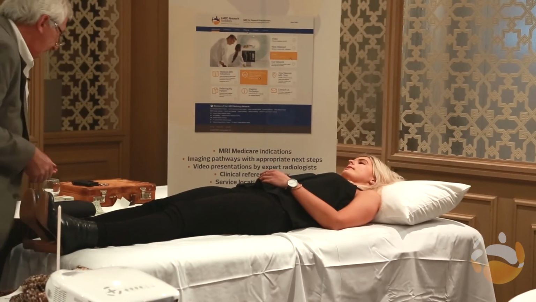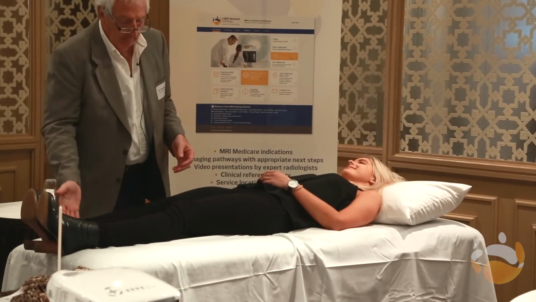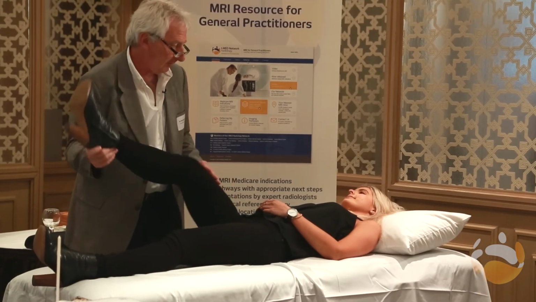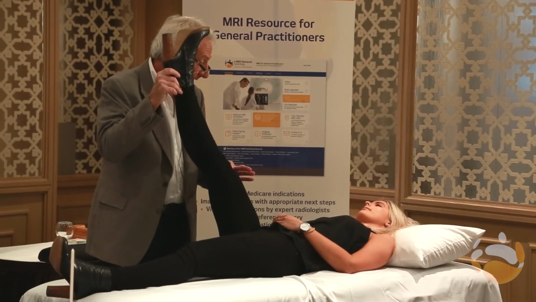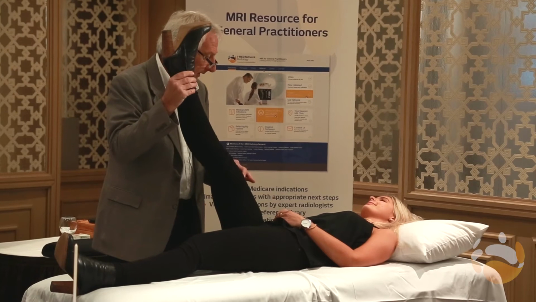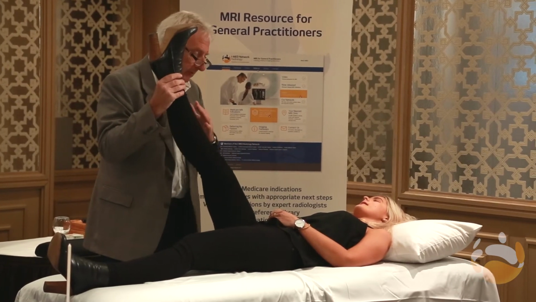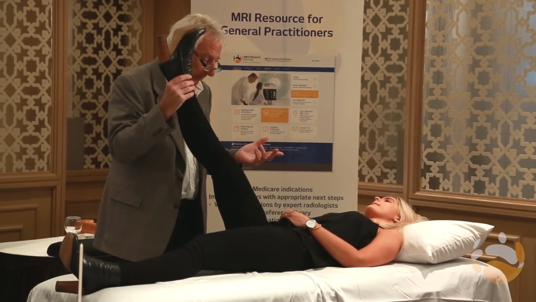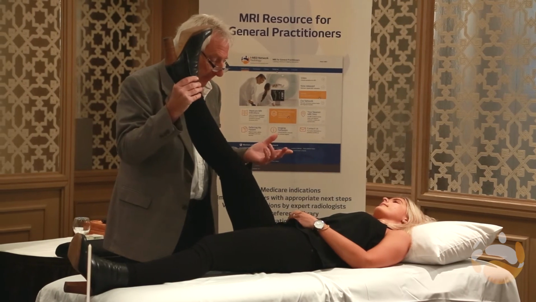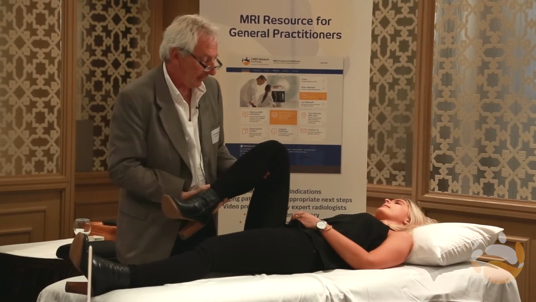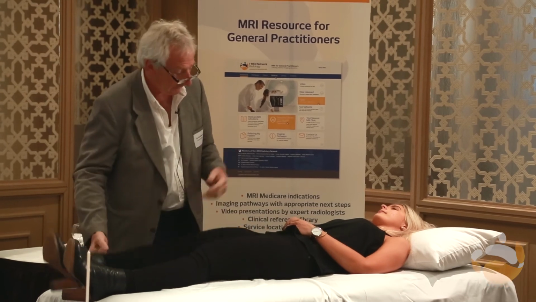Normally we'd have the shoes off. So straight leg raise, measuring for when, is that your pain? Yes, that's your pain. So you measure the degrees, and obviously if you bend it up, then the pain's going to go. Same with the left side.